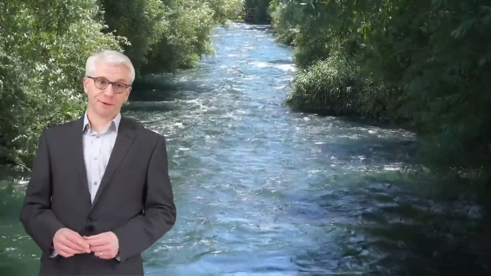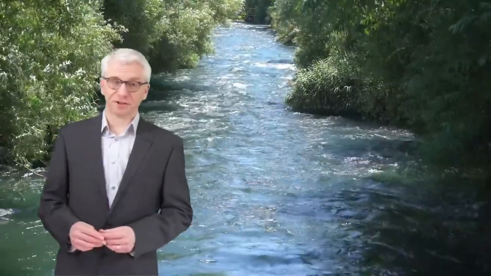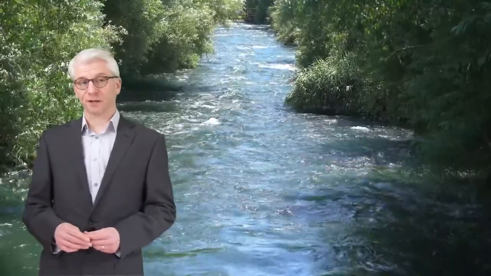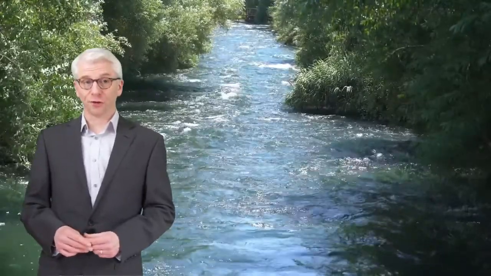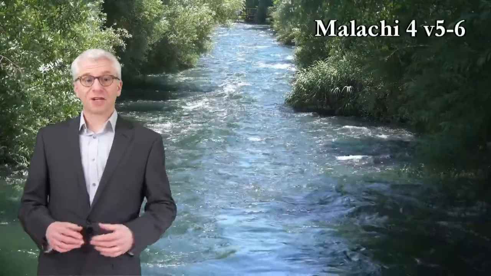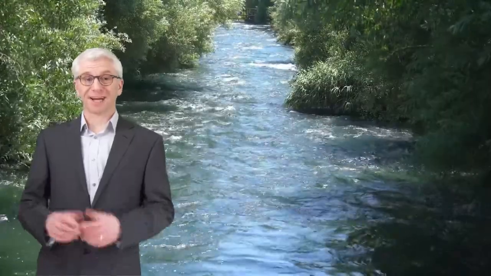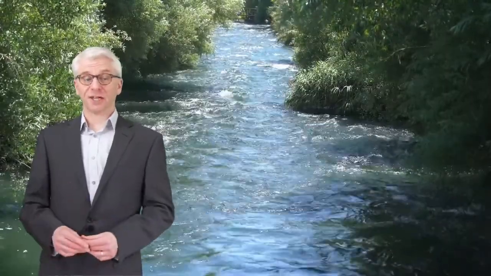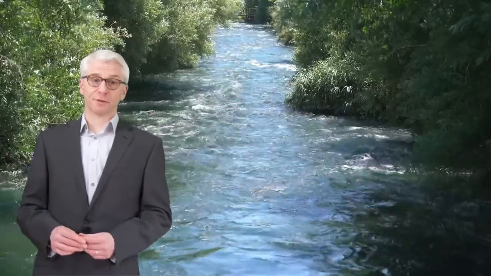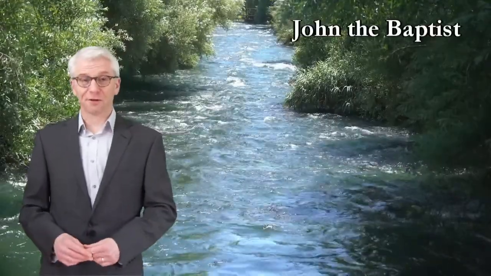So on to chapter 3. Jesus emerges from 18 years of obscurity, but the first person we meet is actually John from chapter 1. Now in its closing sentences, the Old Testament predicts a forerunner for the Messiah who would get the people ready for him, and this is John. And he starts teaching and baptizing people. Thus, he's known as John the Baptist.